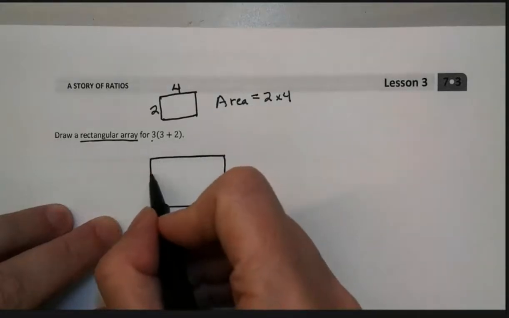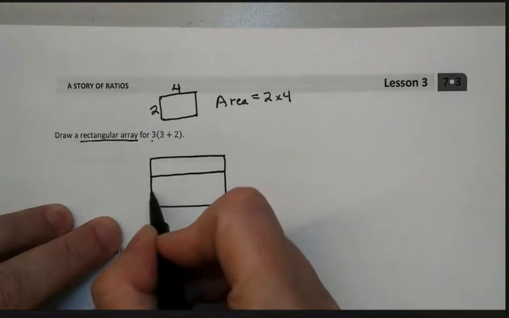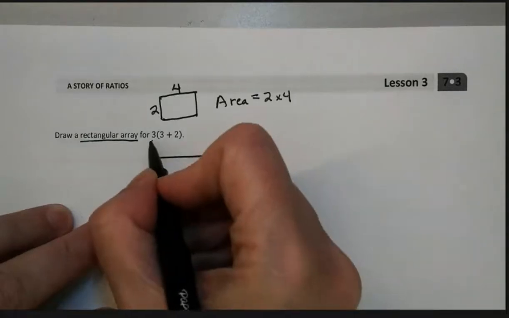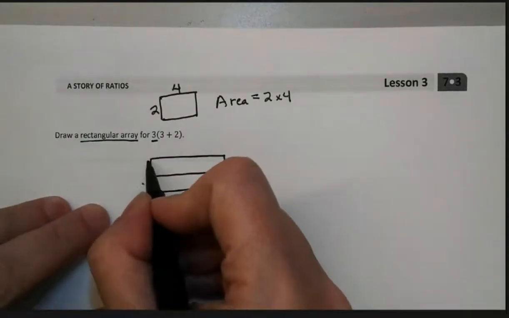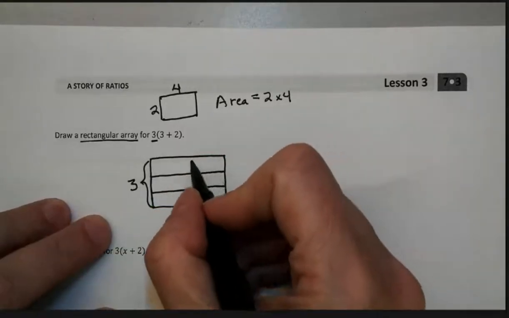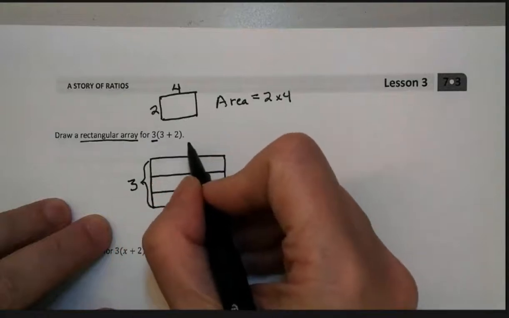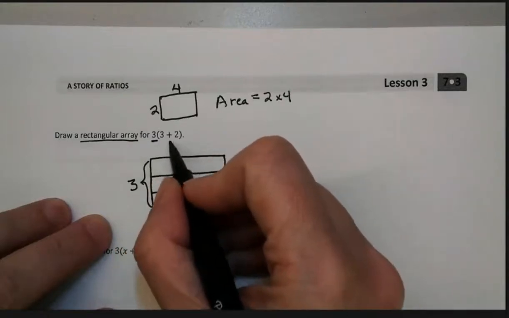And on one side, we have 3 units. I'm going to try to split this up into 3 pieces to represent my 3 units. So this is my 3 over here. And the other direction, I want to have, it says I need 3 plus 2.